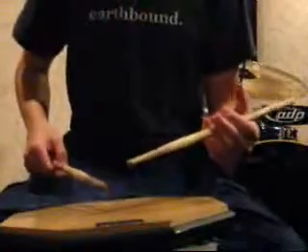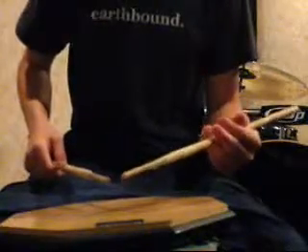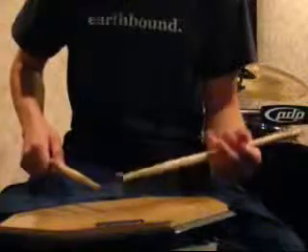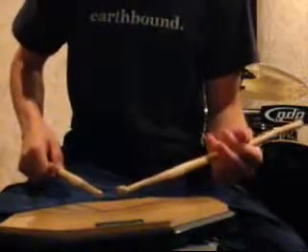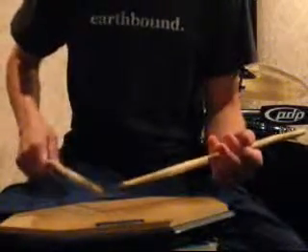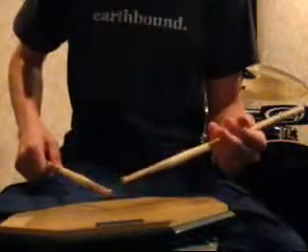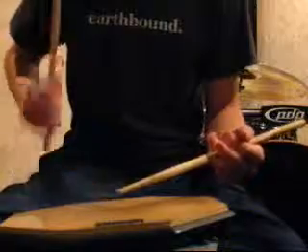We're going to refer to this rhythm as rhythm A. It's made up of 3 strokes. You have your right hand and 2 lefts. And when you play this, you want to accent your right hand, and the 2 left strokes should be softer. So it comes out sounding something like this.